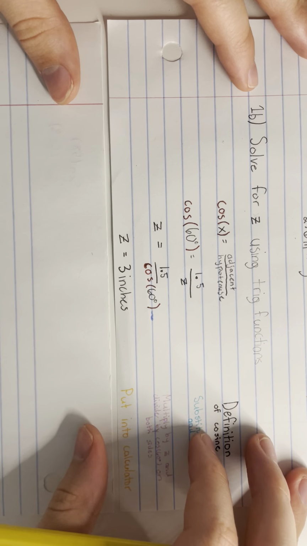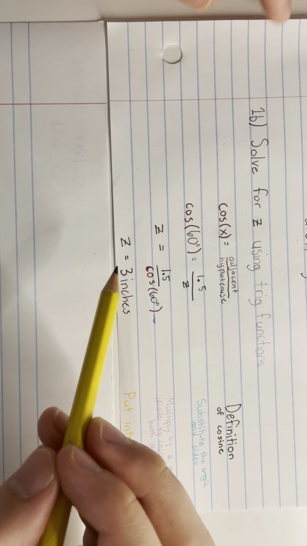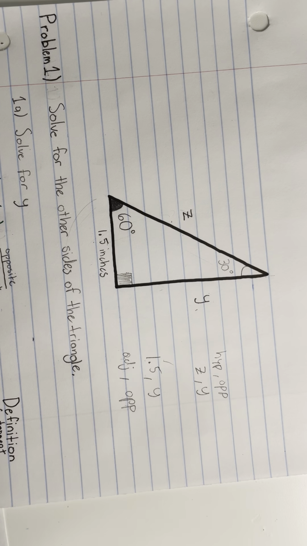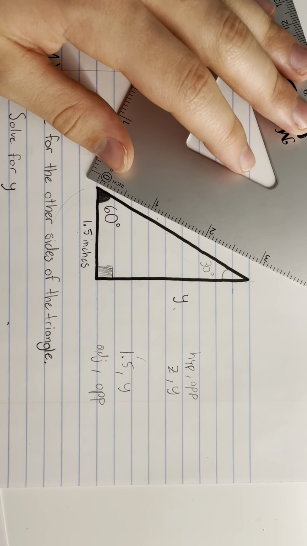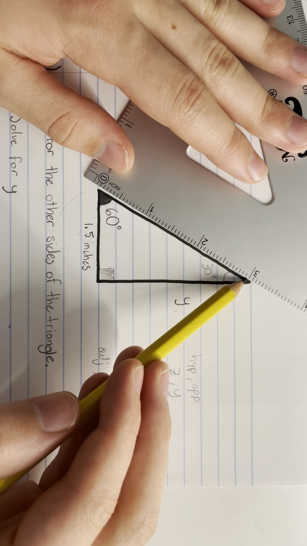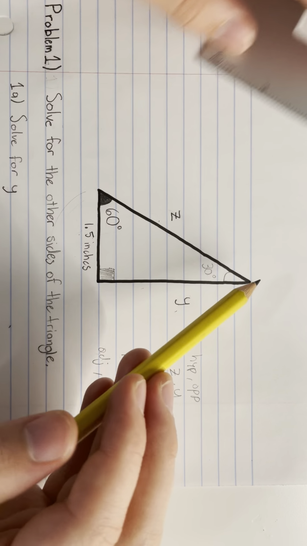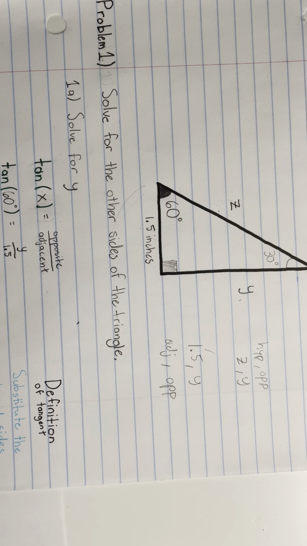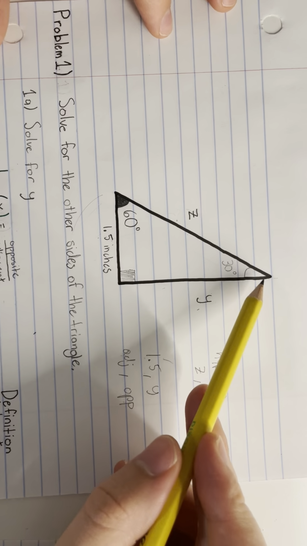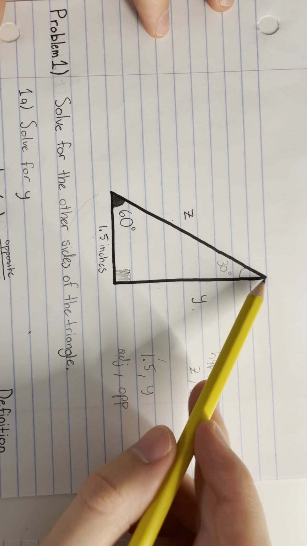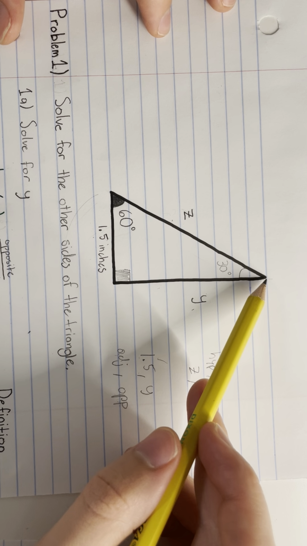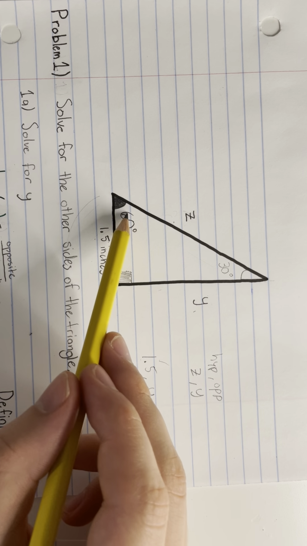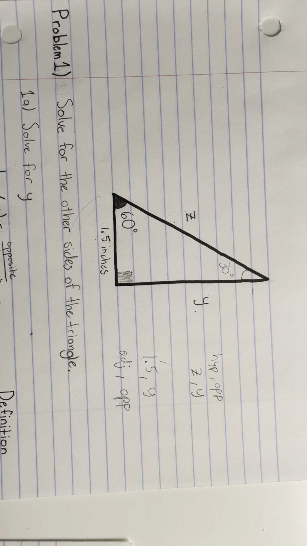Plug this into your calculator and you'll get exactly 3 inches. And if I measure it, this hypotenuse does look to be about 3 inches. So the math checks out, and it would be even more exact if I had a super fine pen and exactly 60 degrees. But for all purposes, that's all you're going to need.